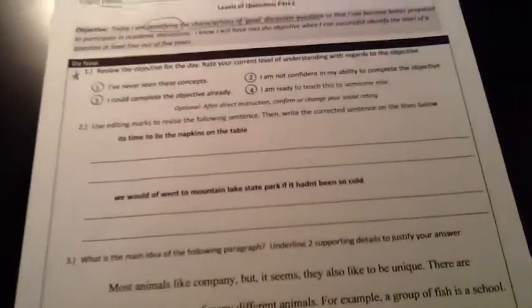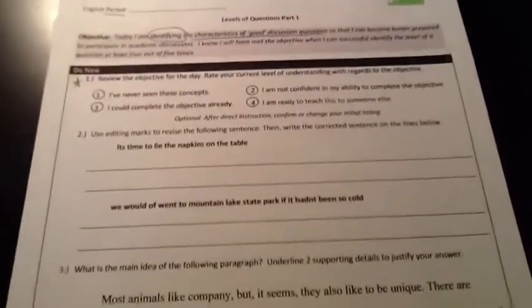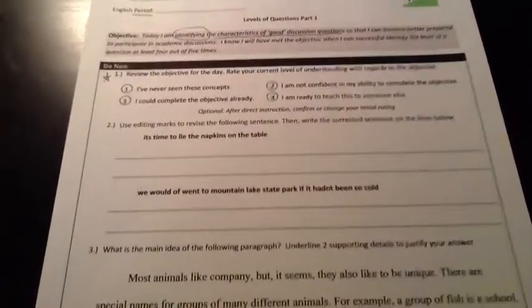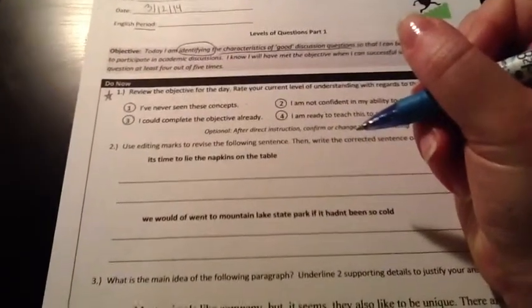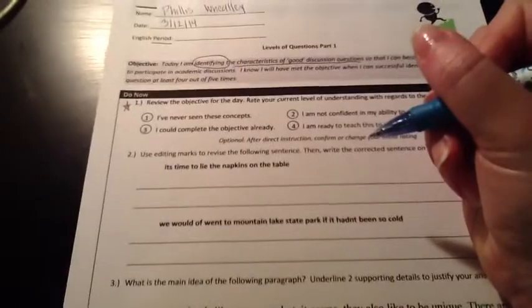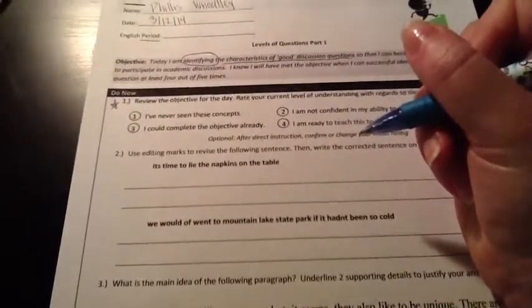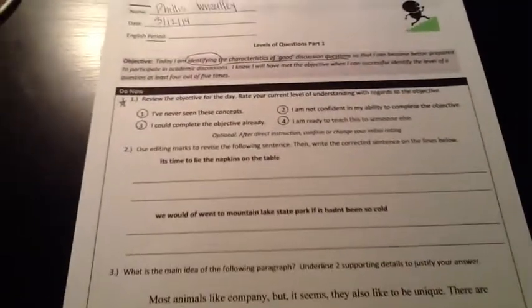Now, let's use our editing marks to revise the following sentences. Then we'll write the corrected sentences on the lines below. Here's our first sentence. It's time to lie the napkins on the table. Please pause the video and complete this sentence, making sure you're ready for the corrections.